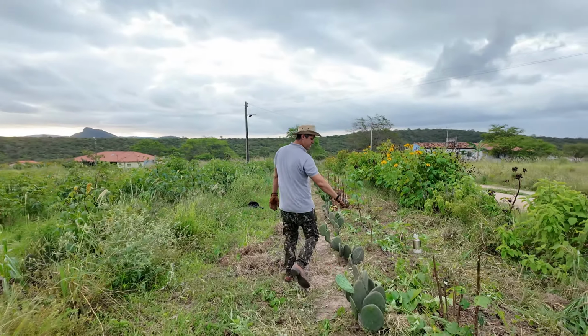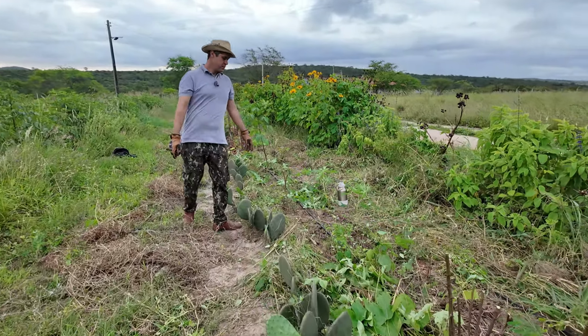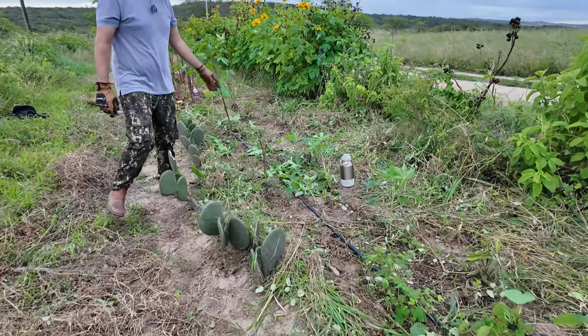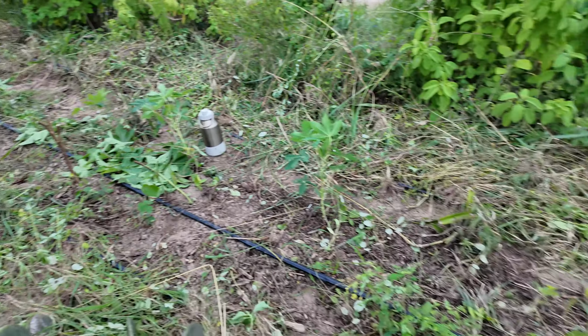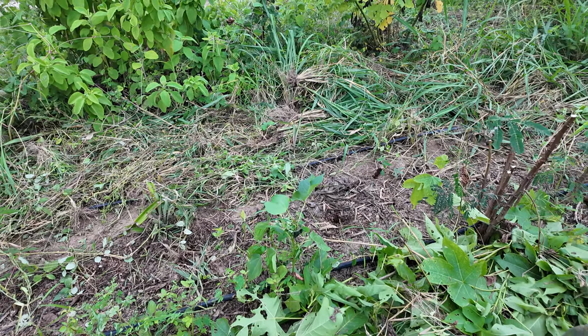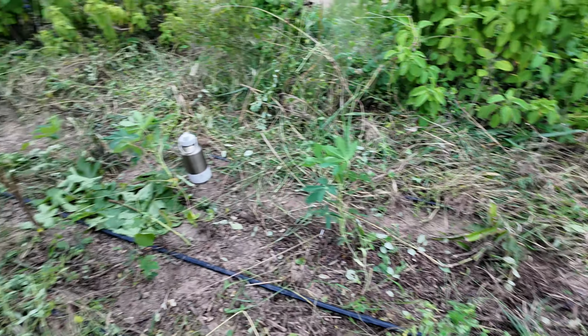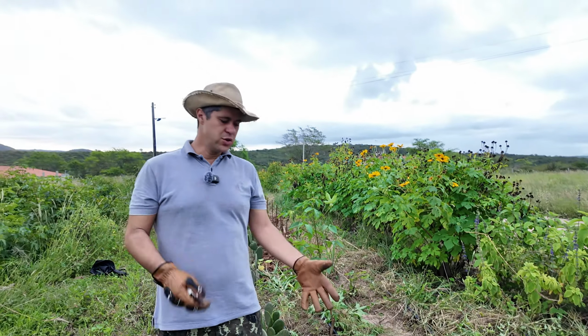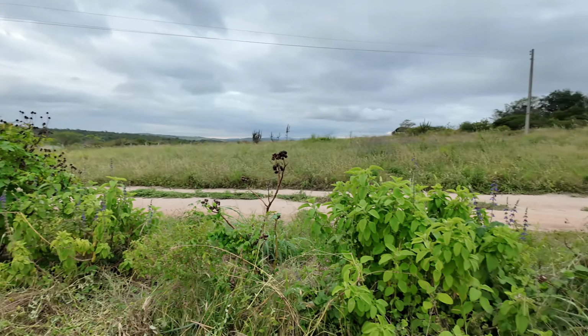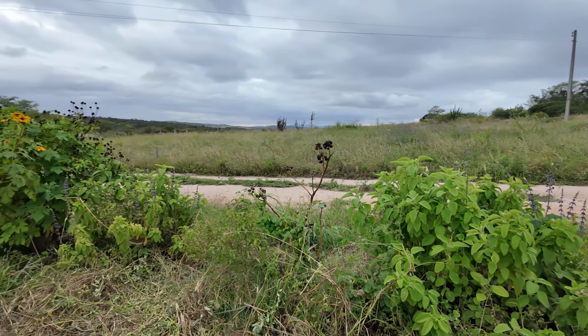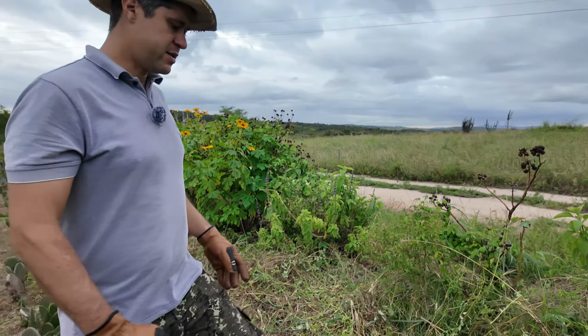The part that I don't have cottonwood, it's thin. What I need to do in this case, I planted a fence here, a fence using plants.